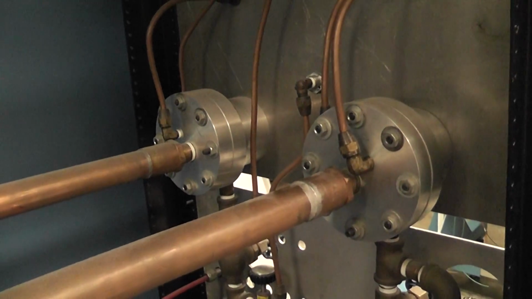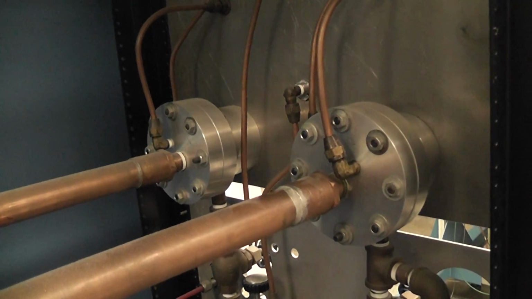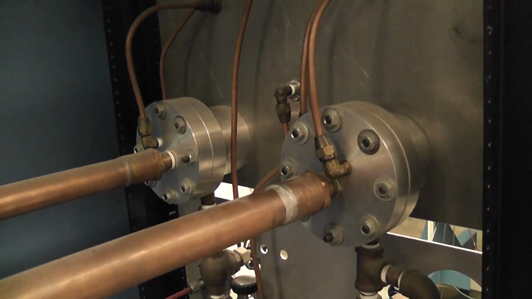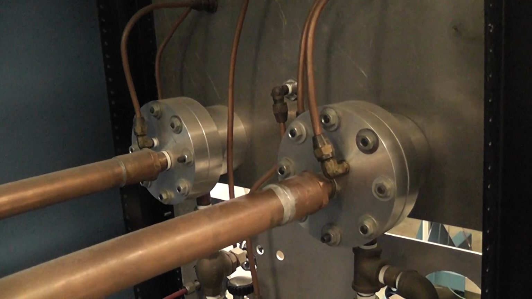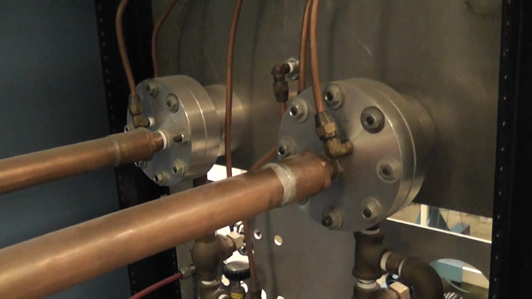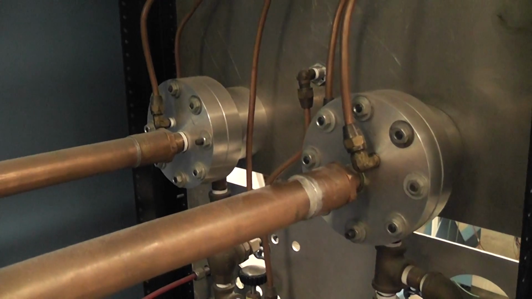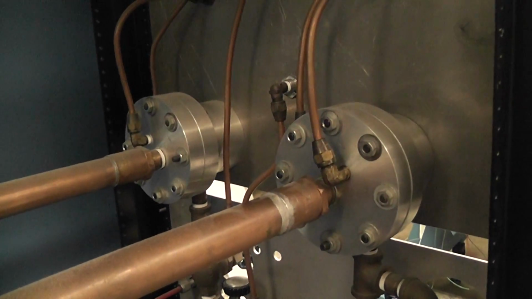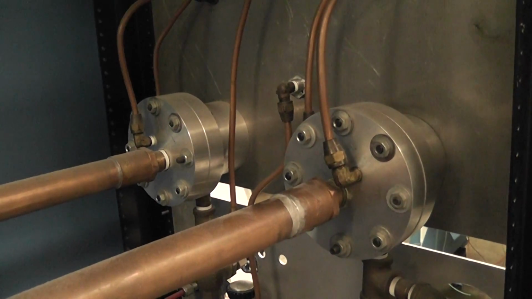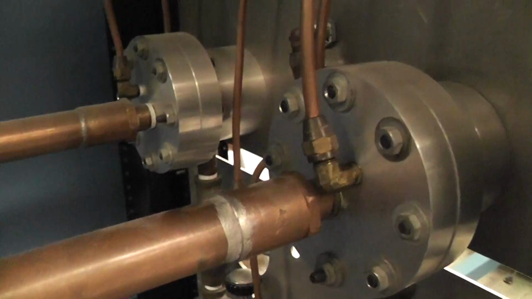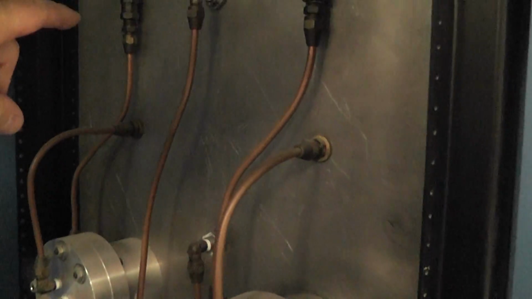Those are the 2 orifice plates, and inside those housings are plates with holes in them that are a certain known size, and it's a knife-edged orifice, in other words a very sharp-edged orifice, and pressure is read between a static tap and one side of that orifice plate, and you can sort of see that right here.